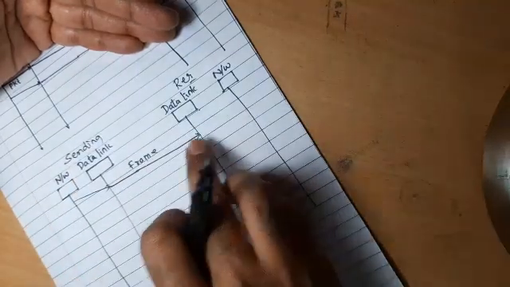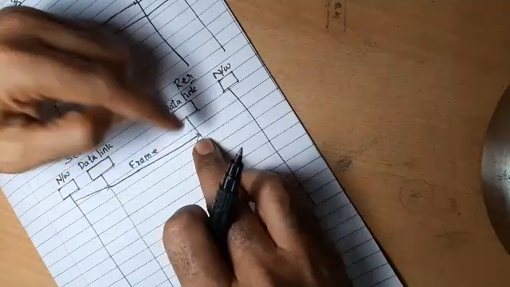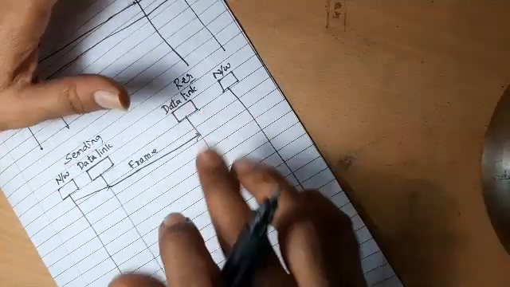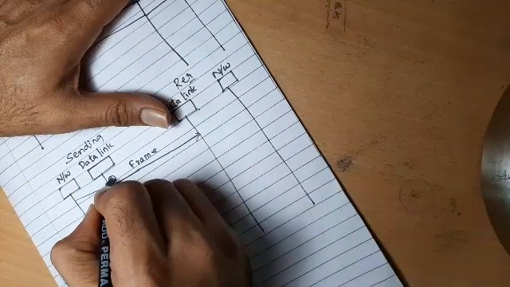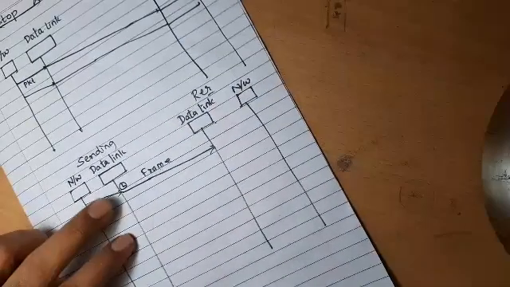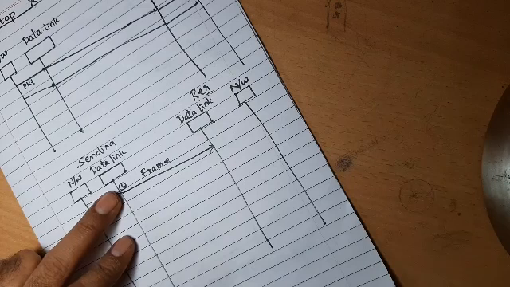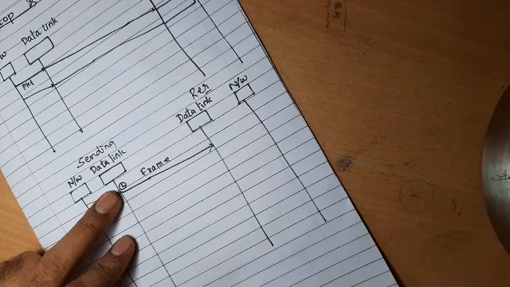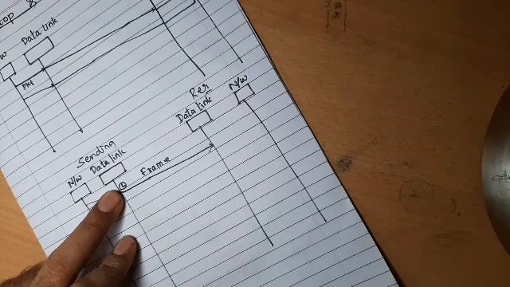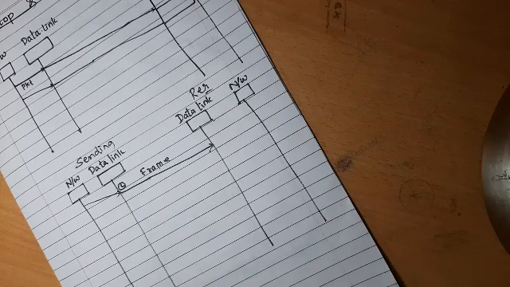Before sending the frame to the receiving side, the first job it does is to set a timer. Now I will explain why we need this timer. The purpose of this timer is error control.